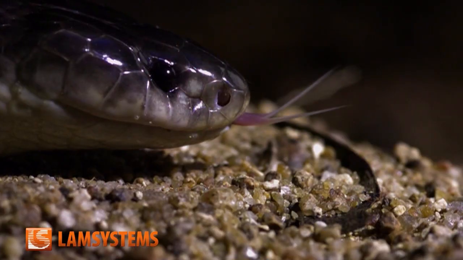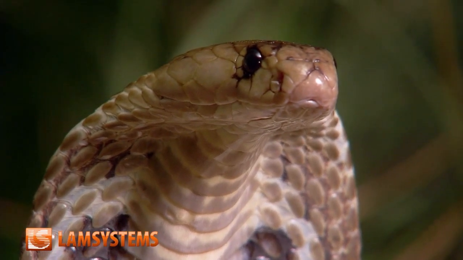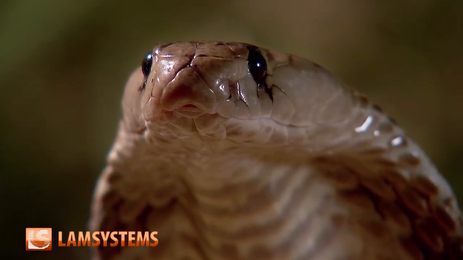Snakes prey on thermal radiation. They have highly sensitive cells under their eyes reacting to the slightest changes of temperature, up to fractions of a degree.